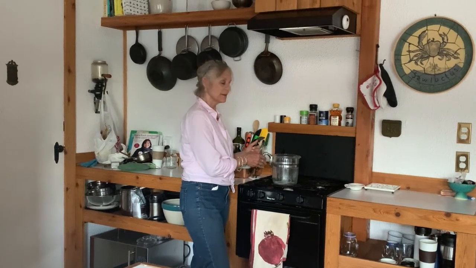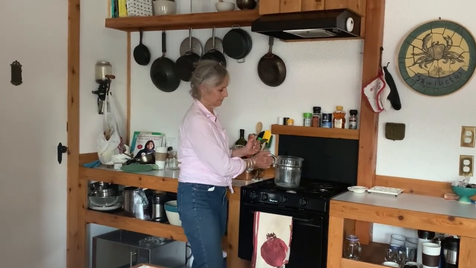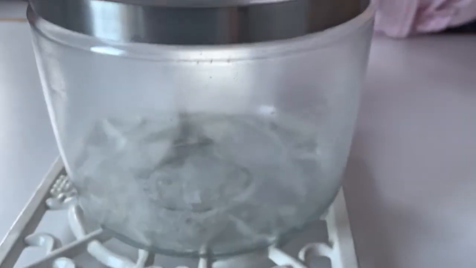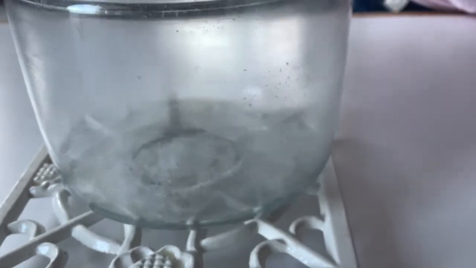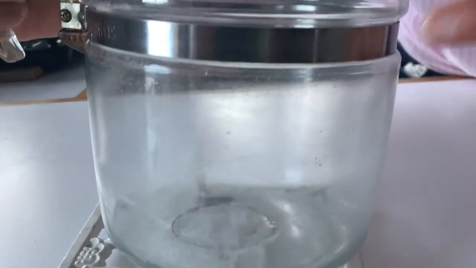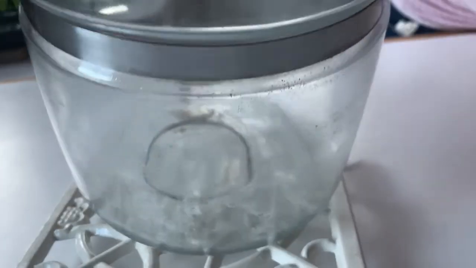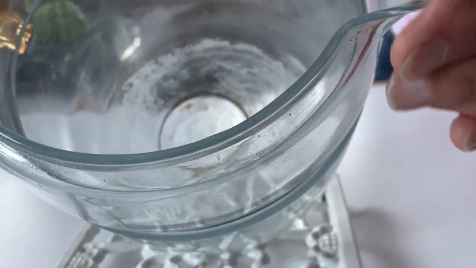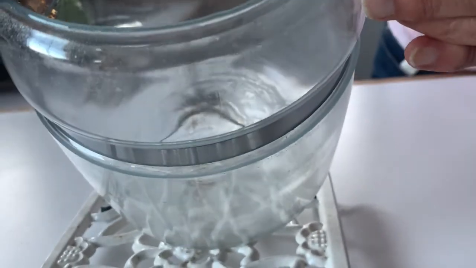Over time, it builds up. We used this coffee pot to heat water every day for over a week. And this is what we ended up with. Not too easy to see, but there's residue along here, on the bottom. Nothing bad, it's just calcium.